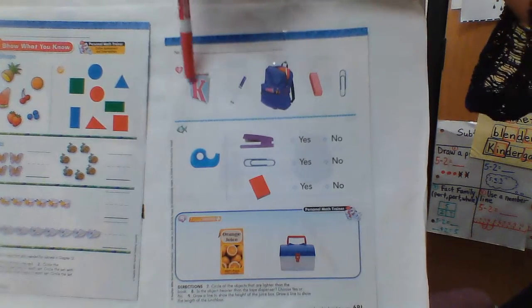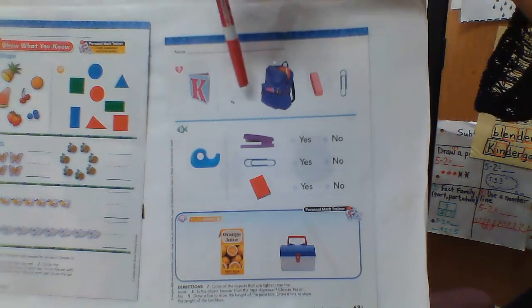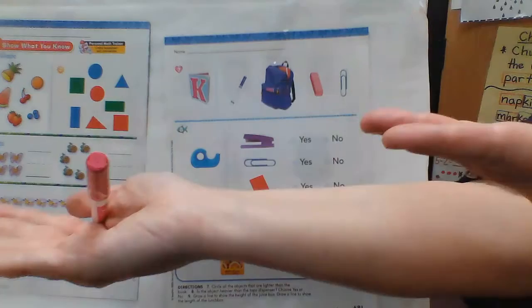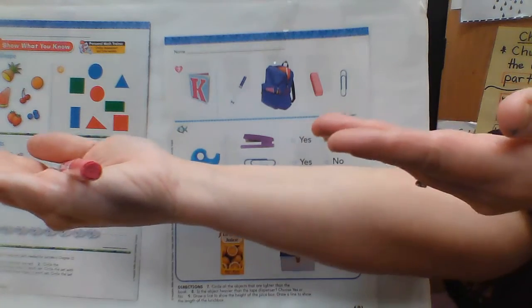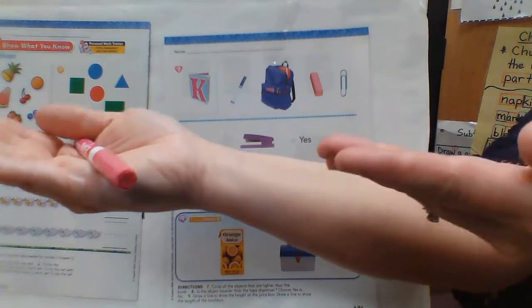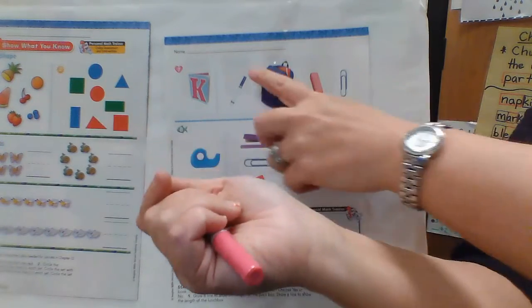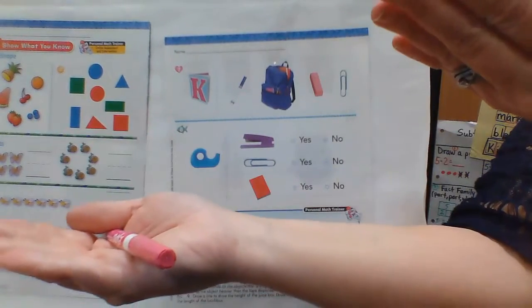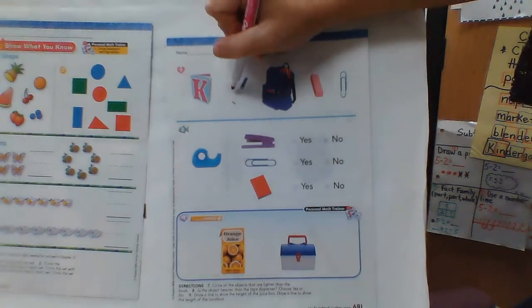So if we took this book and we took each of these objects and we put them on a scale, the book and the marker, which one would go down, which one would go up? If you said that the marker would go up, then you're correct. The marker is lighter than the book.